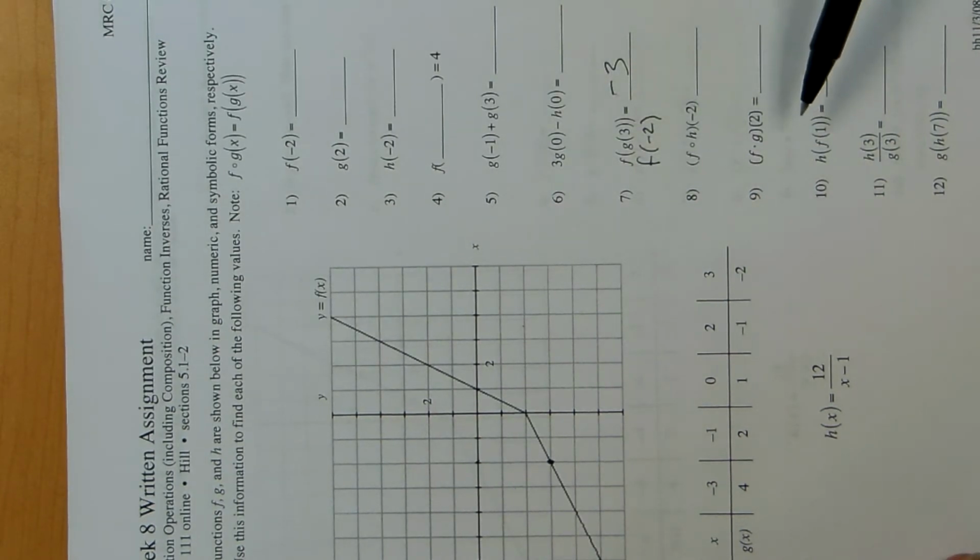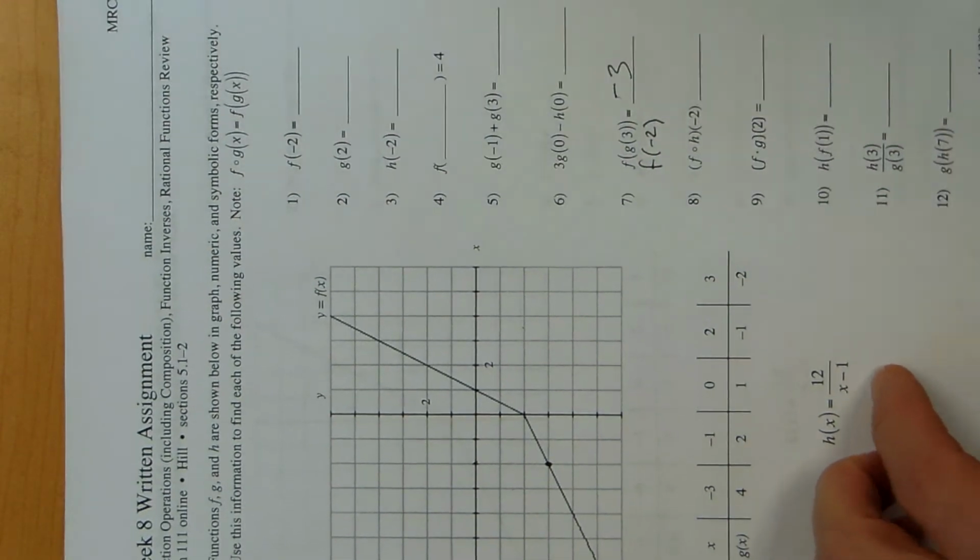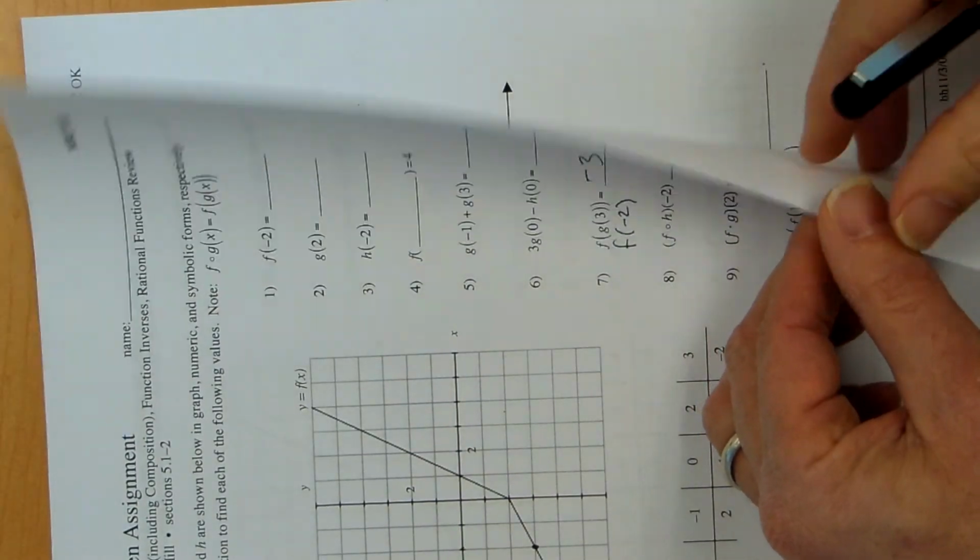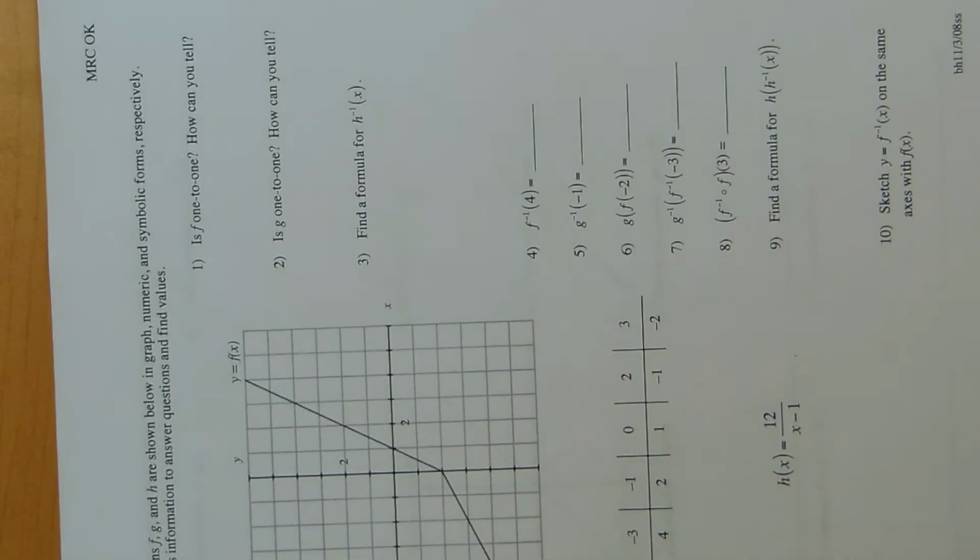Here's another composition. Here's a product. So this is just f times g of 2. You just find f of 2 and g of 2 and multiply them together. Let's see another composition here. I think I'll go on to the second page because actually this starts to get a little more nasty where we see inverses.